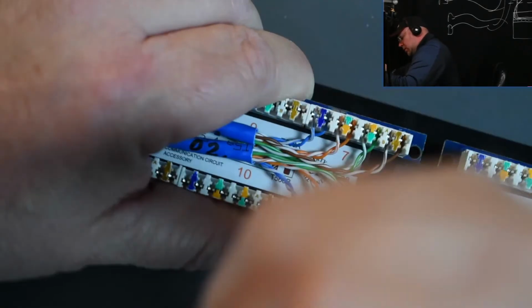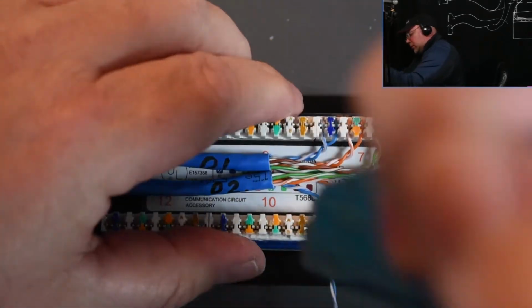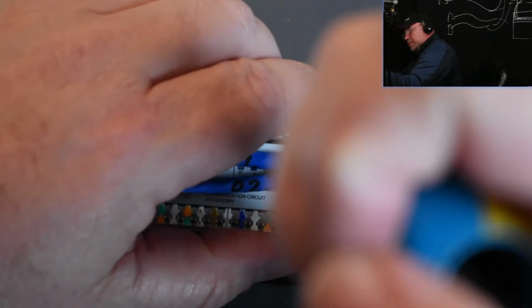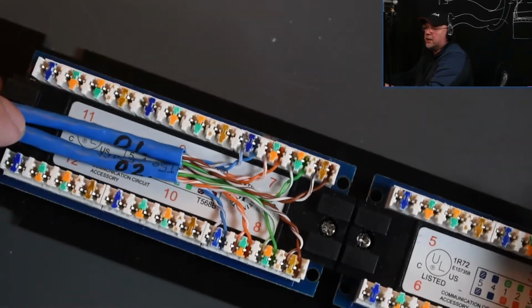Second one. Here's the third one. Okay, stay there. And this thing came out, so we're just going to reseat that. Yeah, see that? Okay, so this is these two done.